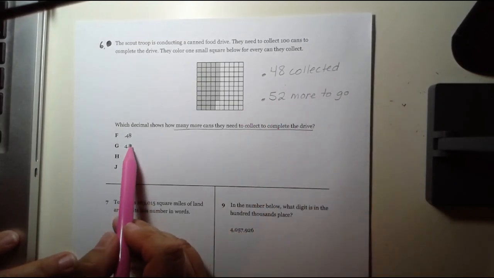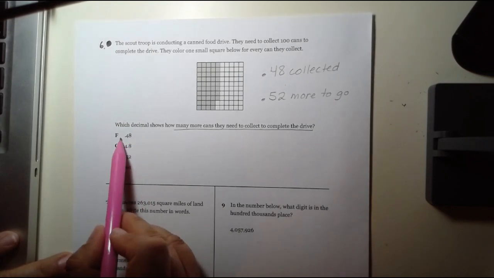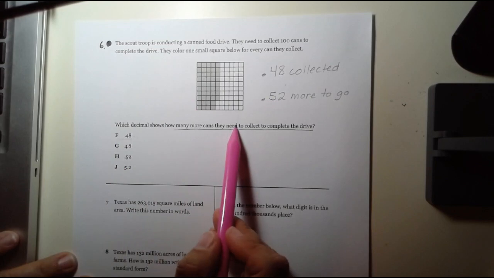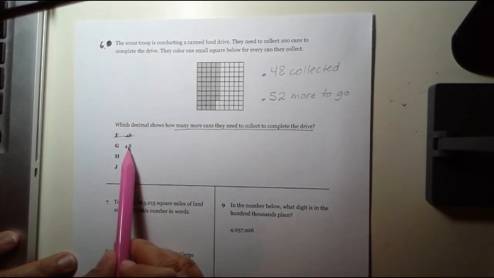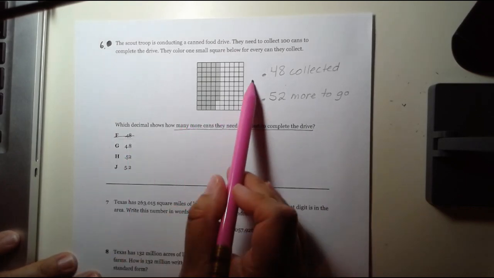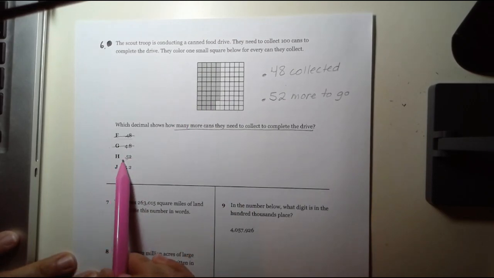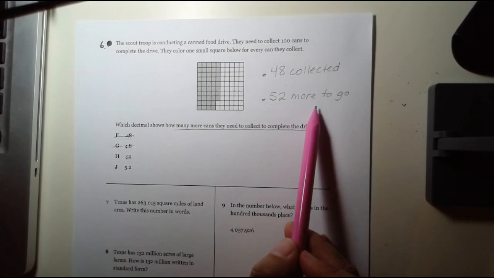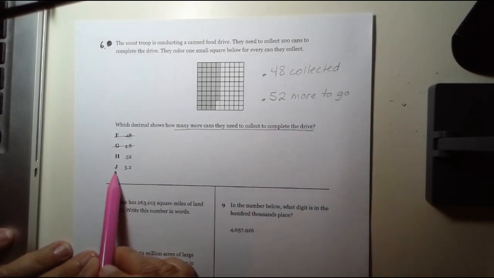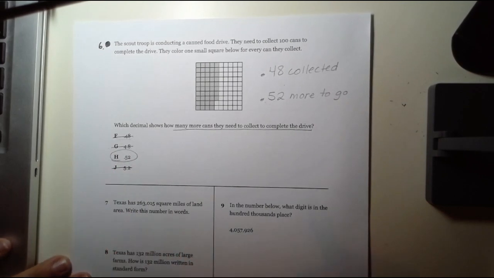So let's look down here. Oh, I see, look at that, 48 hundredths. But this is how much they collected, and that's not what the question was asking me, so I'm not going to be fooled by that. Oh, here we have 4 8/10. I know that that's not right, because remember, this is the whole, right? Oh, look, this one has the same as we did, 52 hundredths more to go. Alright, and then 5, yeah, I know that that's not right, so I'm going to pick H.